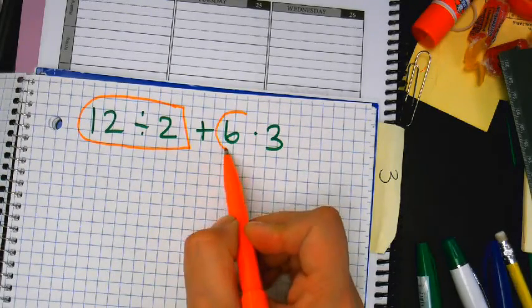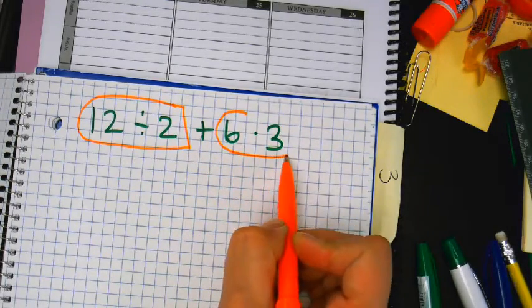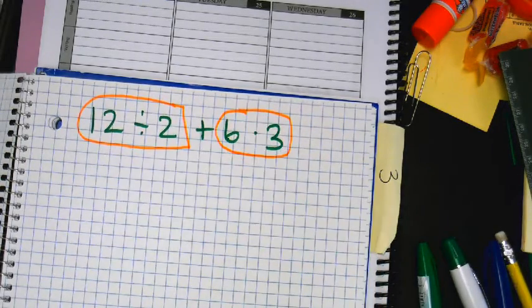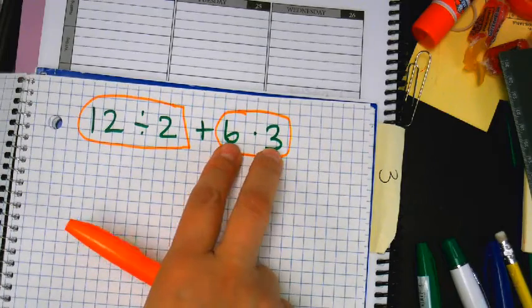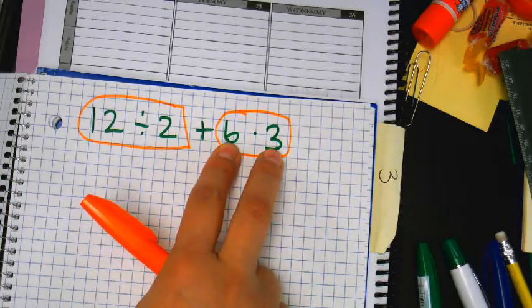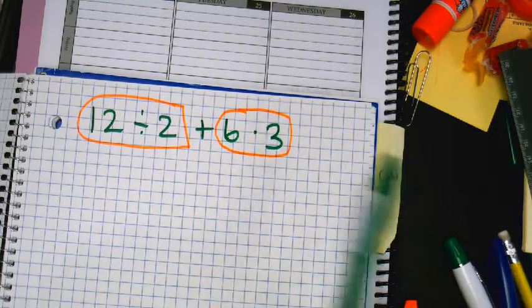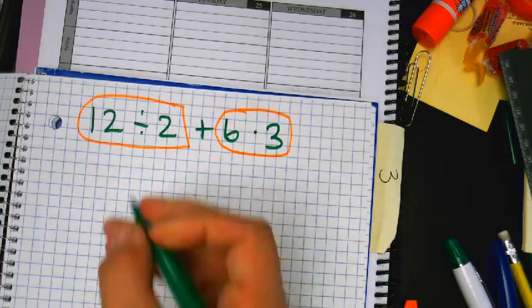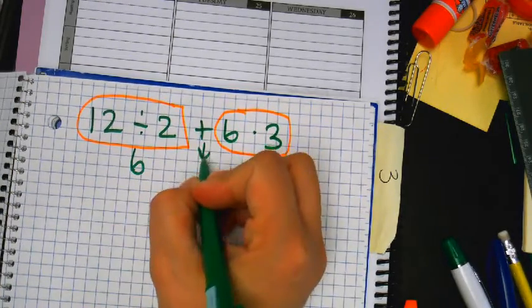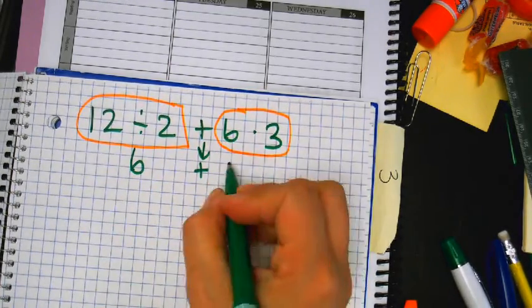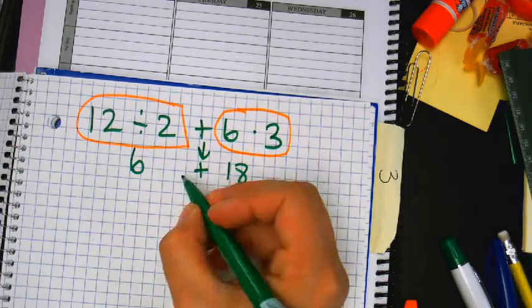Can I circle the multiplication? Yep. Can I circle the 3? Yep. Okay. So it's like a mini problem. Because it's multiplication, I can circle it together. All right, what's my first answer, my first circle? 6. Bring down the plus. 18. What's 6 plus 18?